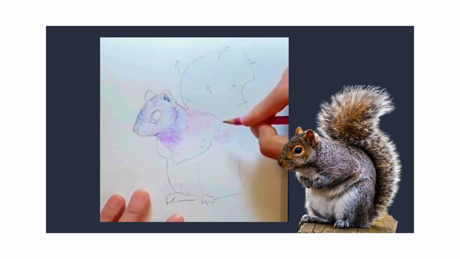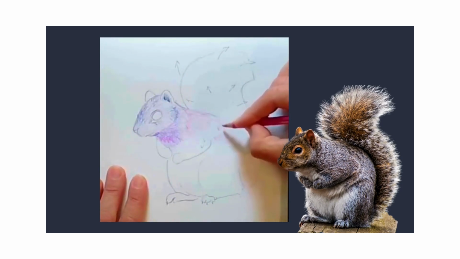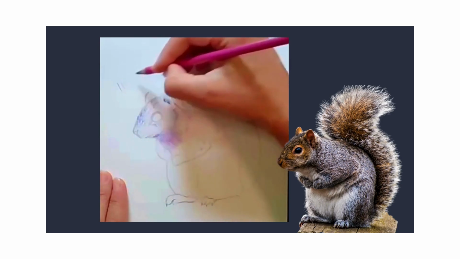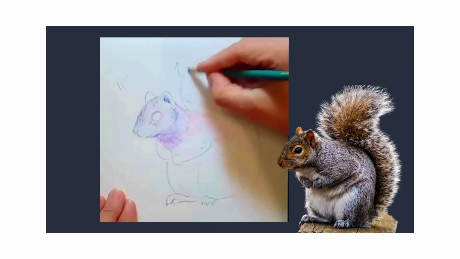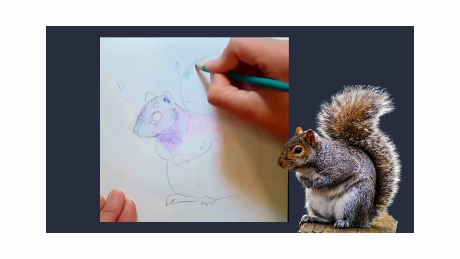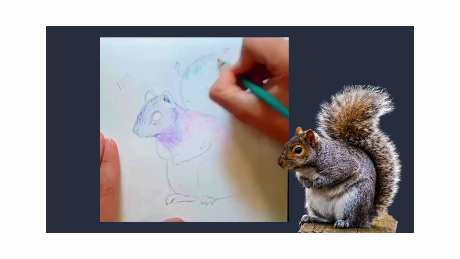I'm being deliberate about varying my stroke lengths, allowing them to overlap a little bit. And I'm also starting with more pressure and then lifting my pencil as I go to get those nice little feathered ends there. And then here up in the tail, this is so fun. Having a lot of fur, and then it just gets wispy as it goes out. And again, being careful to vary my stroke lengths, let them overlap a little bit.